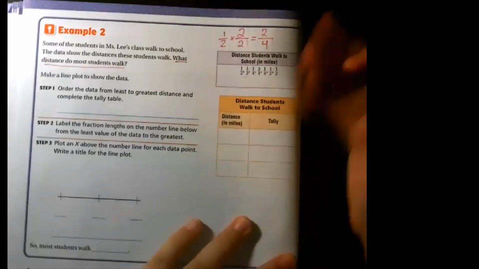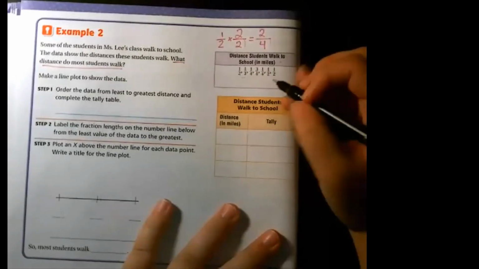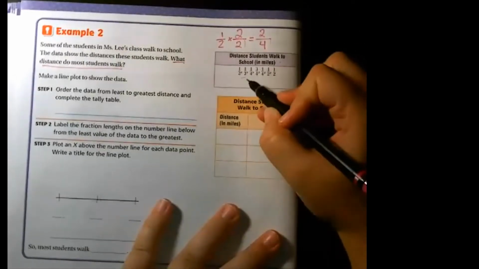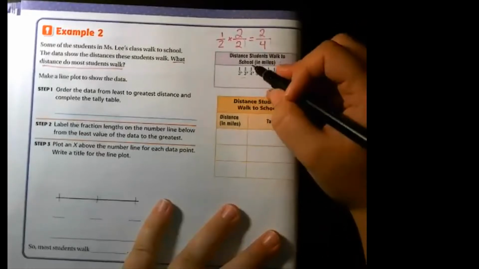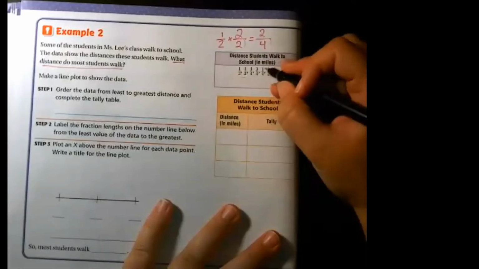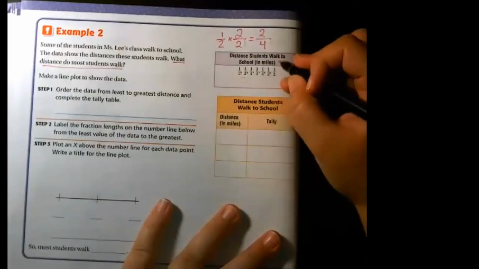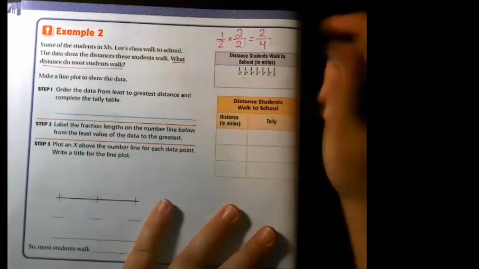All right. So when I start looking at my numbers, I see 1/2, 1/2, which is really 2/4. So I have a 2/4, a 2/4, a 1/4, a 3/4, a 1/4, a 2/4, and a 2/4. So what is the smallest number out of those fractions?